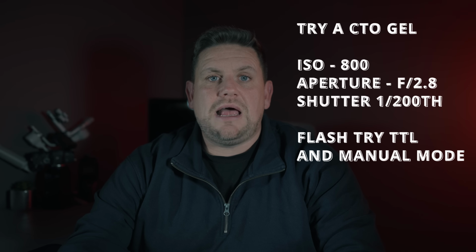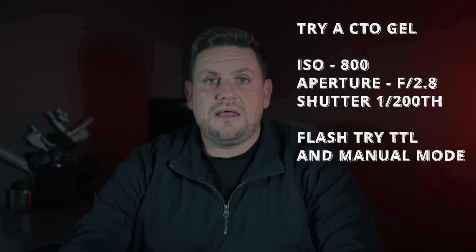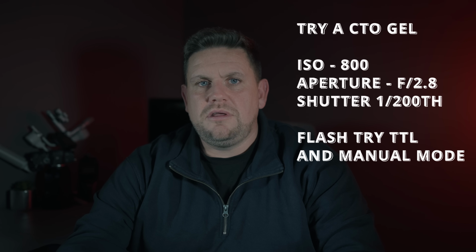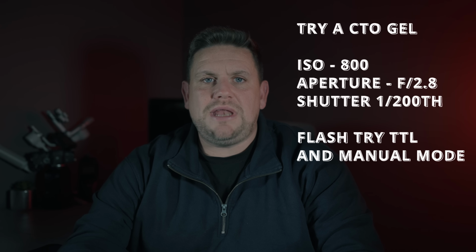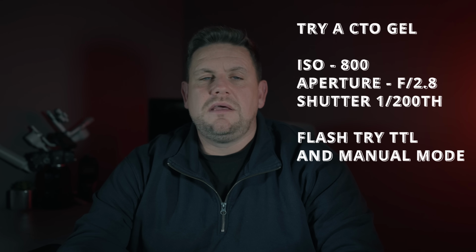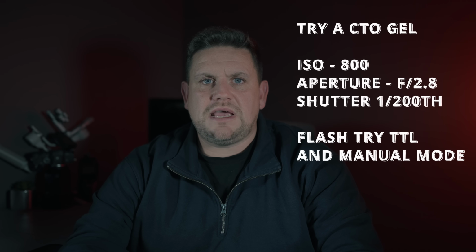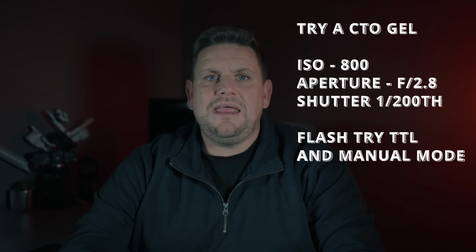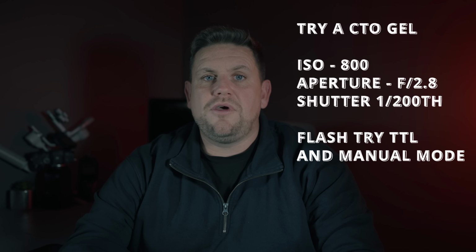Throw a CTO gel on your flash and have a practice with that. Set your ISO to around 800, your aperture to f2.8 and your shutter speed to around 1/200th of a second. Then have a go with your flash in TTL mode and in manual mode to see which one you prefer and which one you can get the best results from.